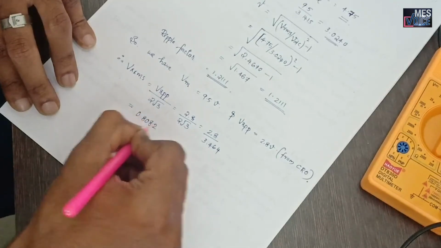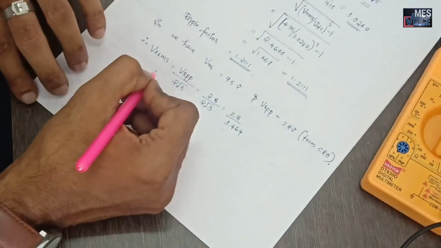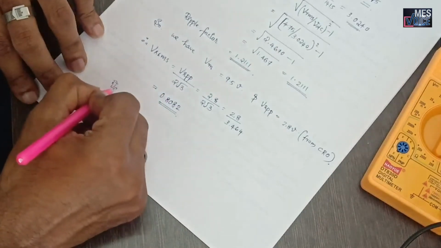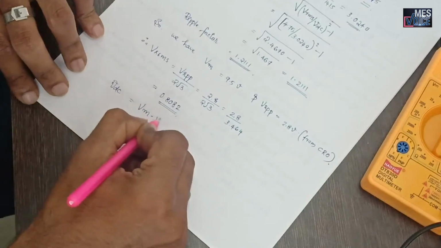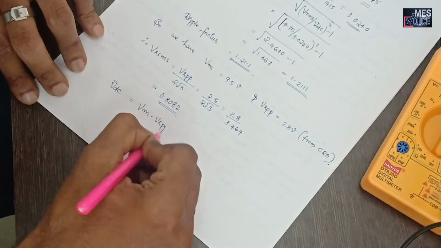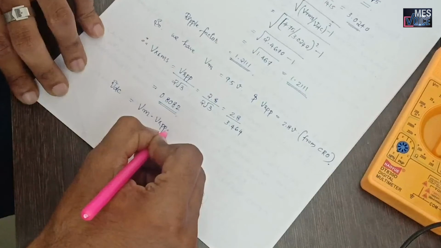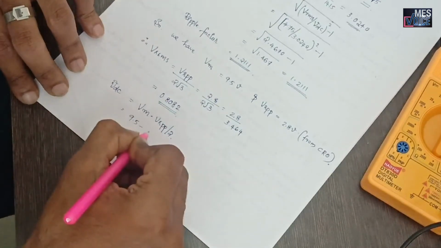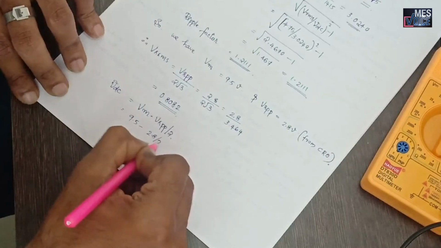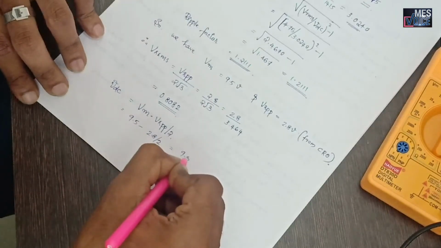Next we have to calculate the VDC. For the calculation of VDC, we have the equation VDC equals Vm minus VrPP divided by 2. That is equal to 9.5 minus 2.8 divided by 2, which is 9.5 minus 1.4, equal to 8.1.